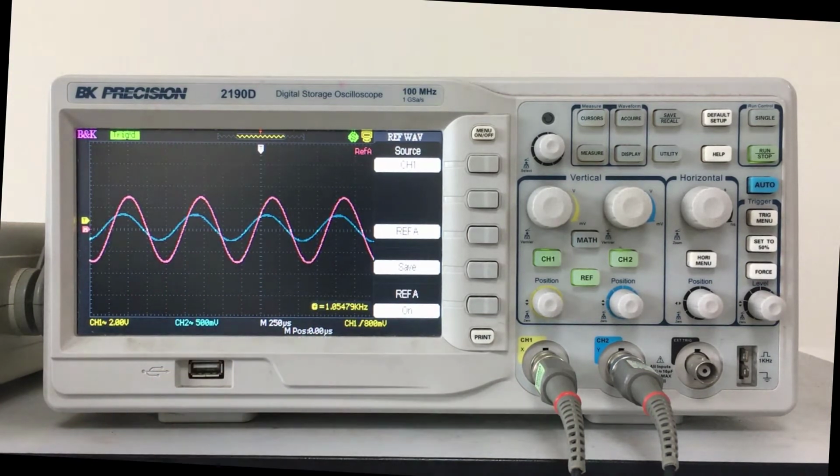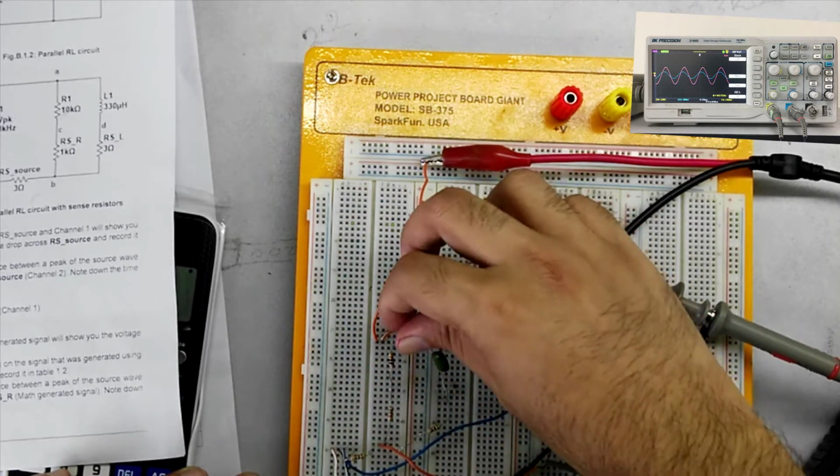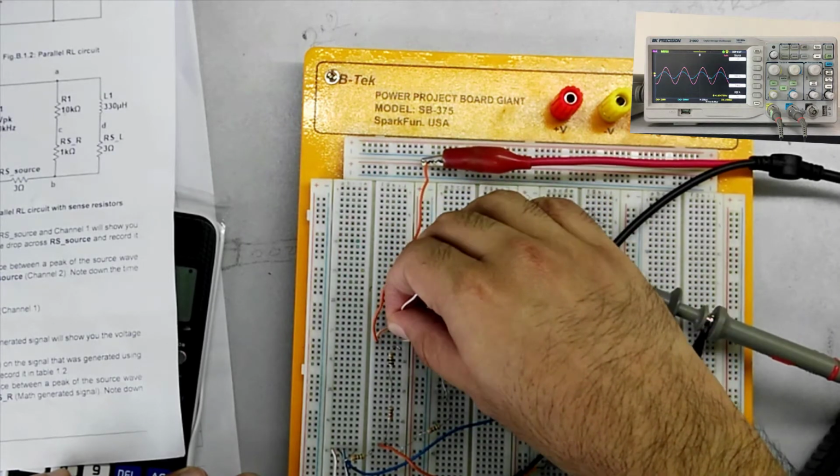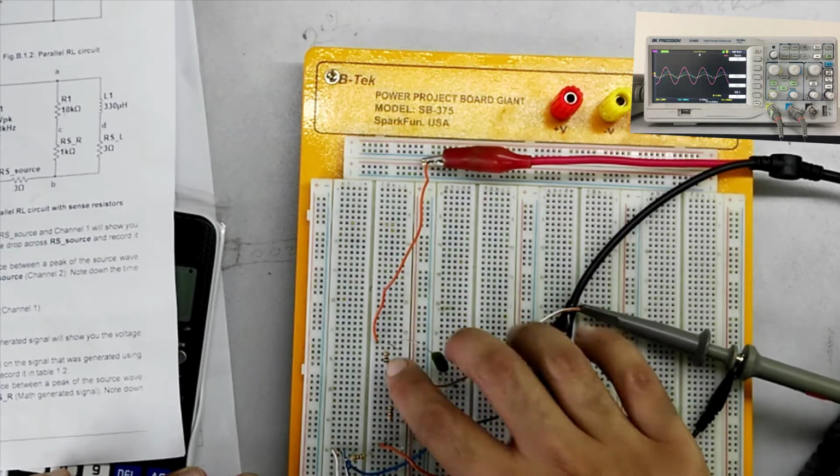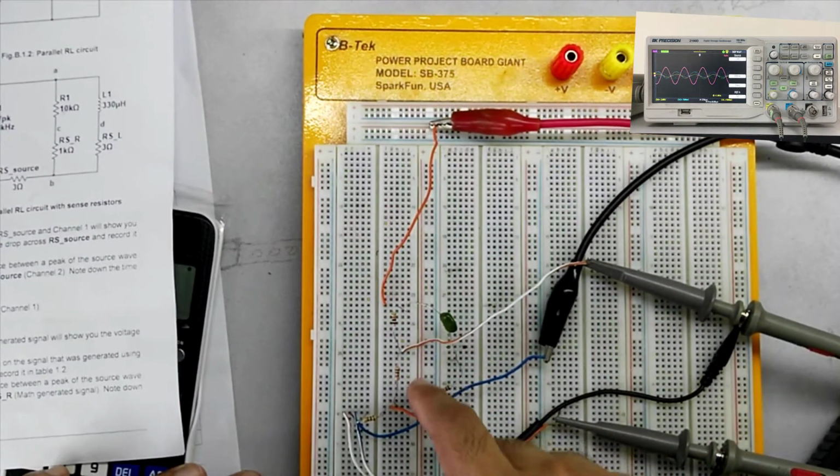Now we will move our channel 1 to node C. After saving the source voltage in our reference, we'll move this channel to node C, which is in between these two resistors.